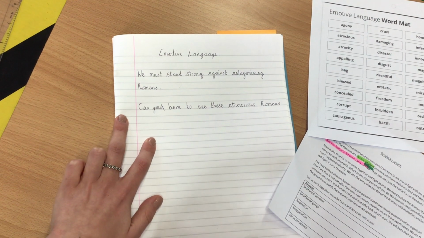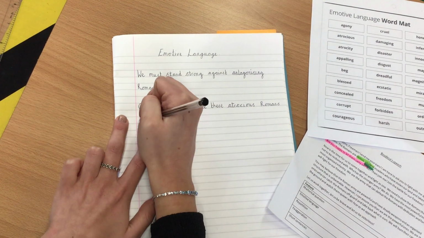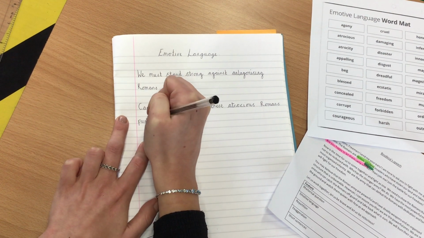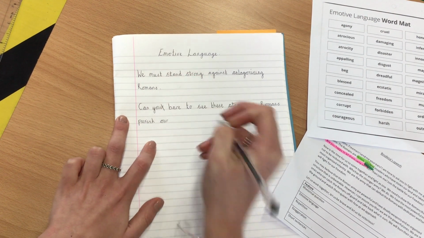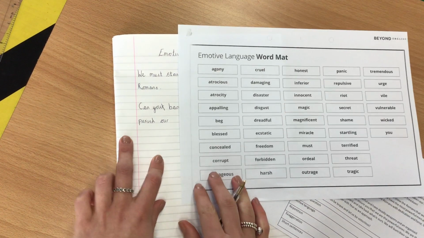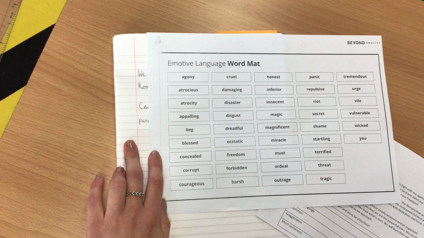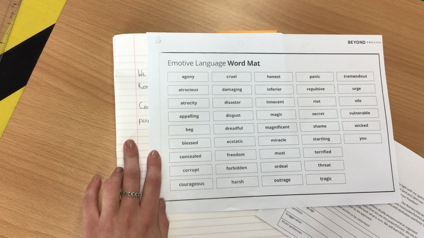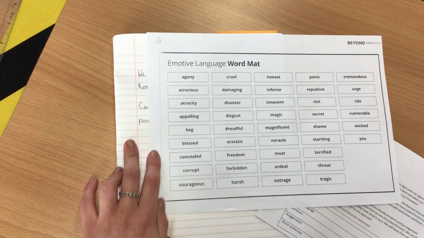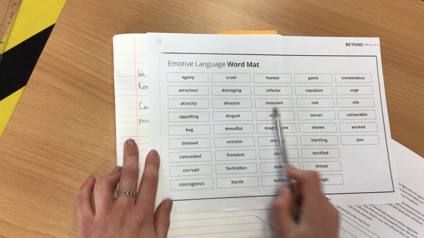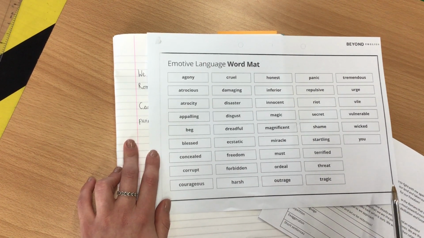And I'm going to talk about how it's going to make them feel. So I'm going to say punish our. And now I'm going to describe our family. So I'm thinking about if I was Boudica and I'm trying to talk to my audience. I'm trying to persuade them to fight with me. So I need to think about how it's going to be making our families feel, why it's so important that we must fight against the Romans. So I'm looking on here. Oh, I could describe our families as innocent. I could describe them as vulnerable. There's lots of lovely words on here that I could use.